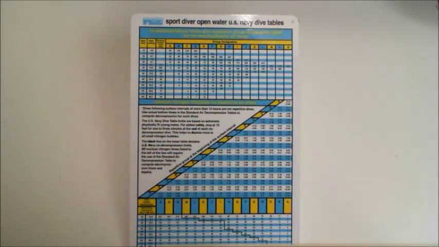Dive tables come in various forms and sizes and shapes. This is a common plastic version. At first glance, it looks rather intimidating. There's a lot of numbers there.